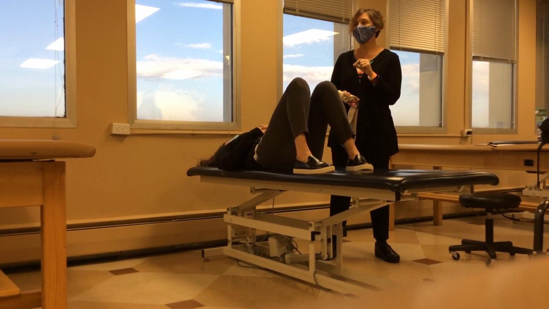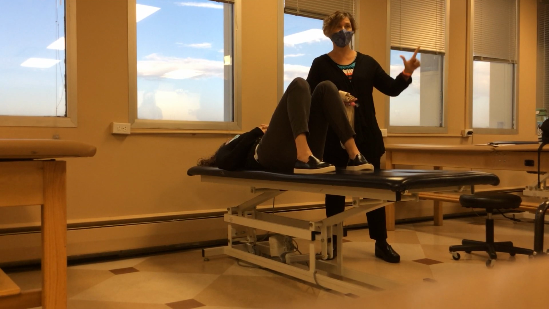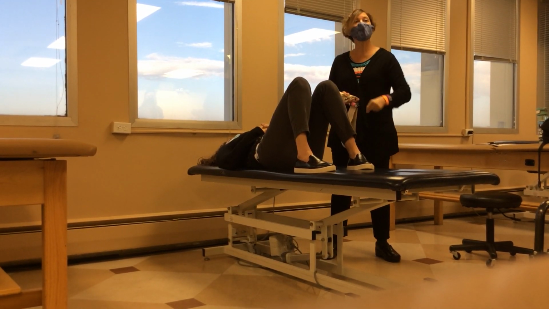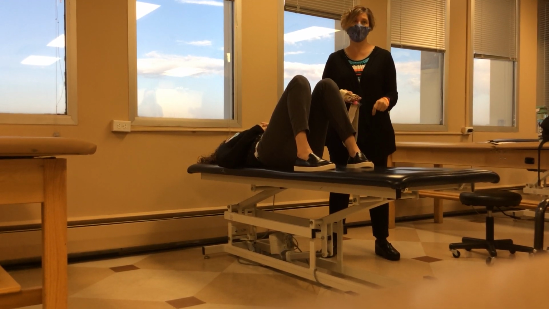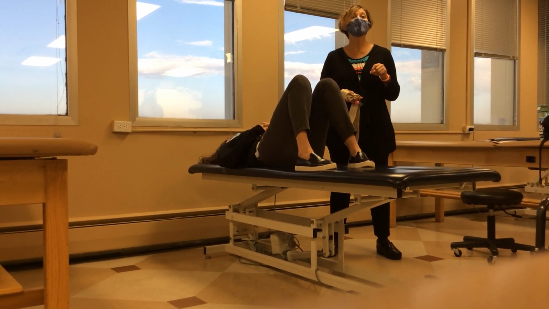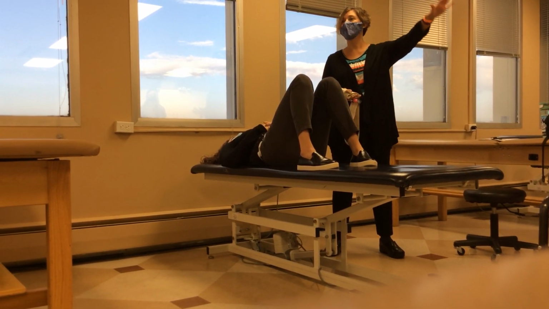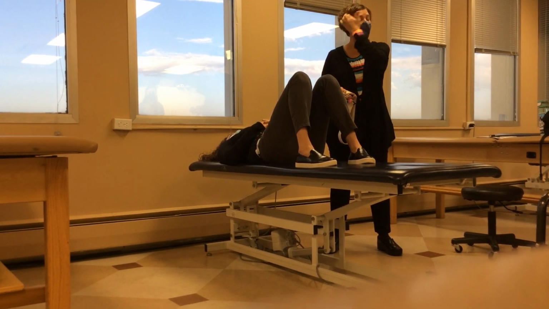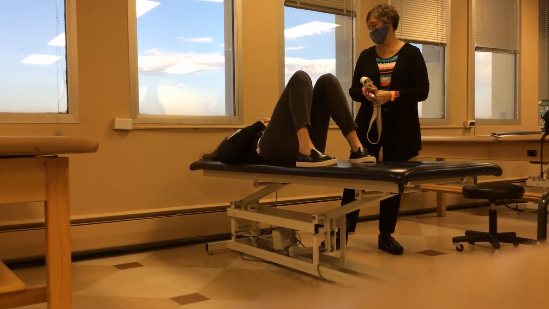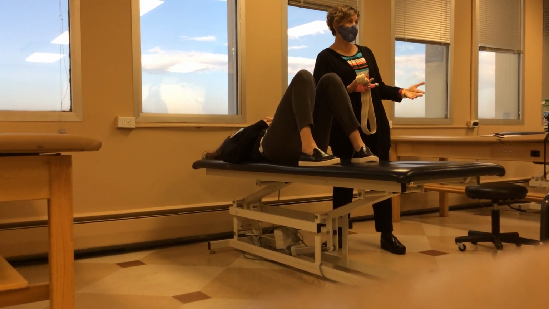As soon as you feel like they are cognitively processing or they've got that down, you want to start transferring to the affected side or more affected side in order for them to improve generalization and carry over in a functional environment, right?